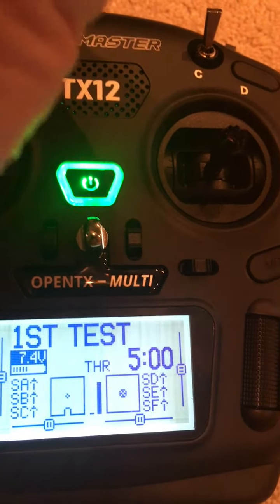Let's go back in. Turn the brightness back down. We don't need it that high. Go to about 50. That looks good.